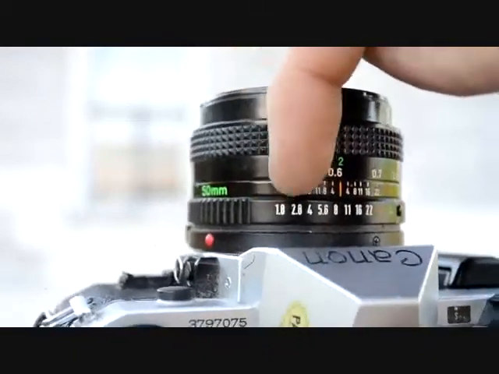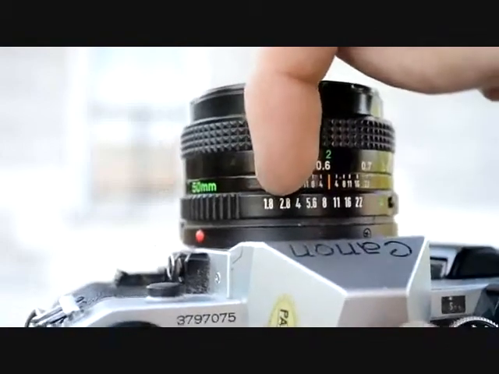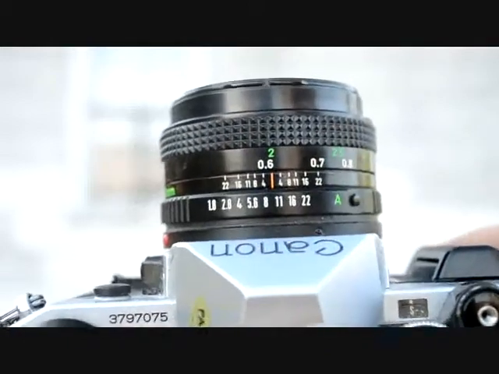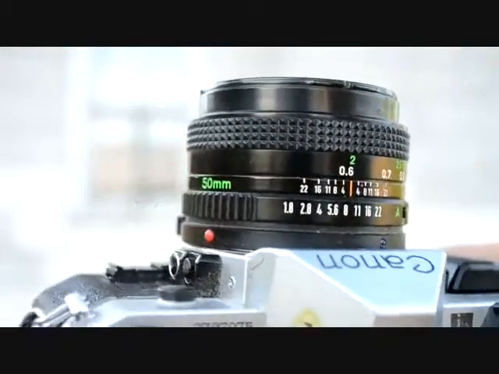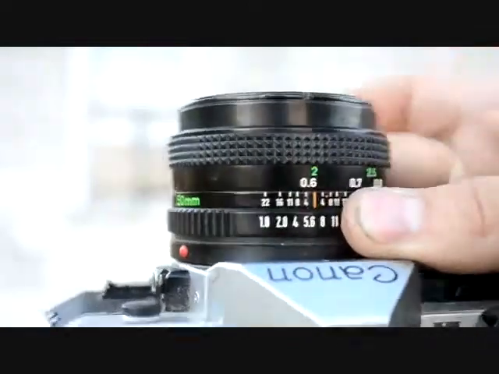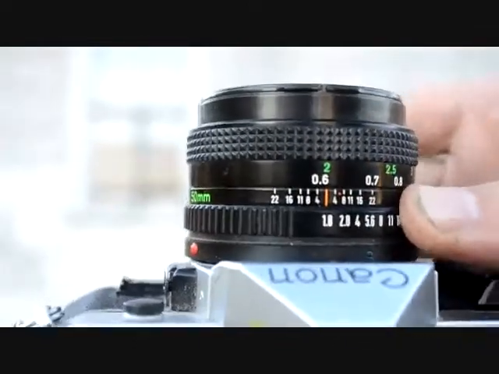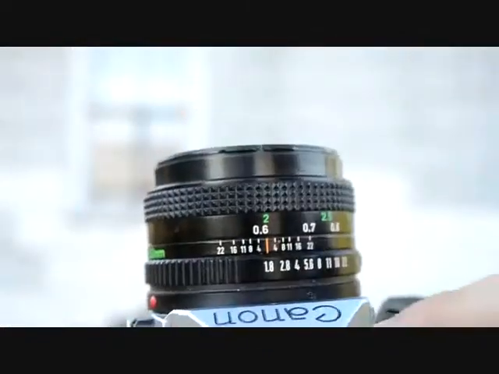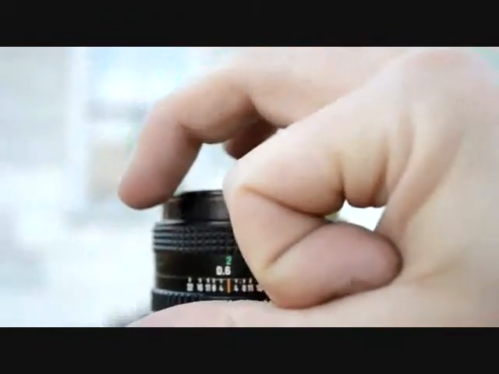And it seems like a funky scale because it goes 1.8, 2.8, 4, 5.6, 8, 11, 16, 22. Basically, 1.8 is the largest aperture, meaning it's the largest diameter hole. F22 is the smallest diameter hole.